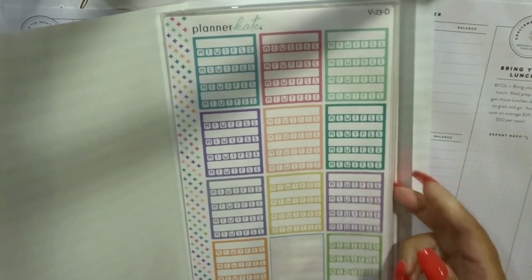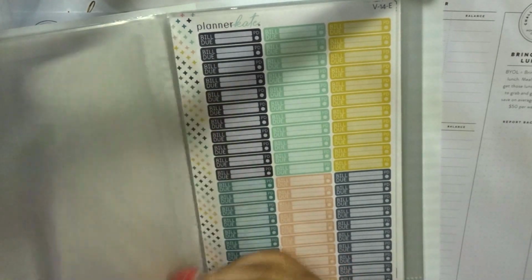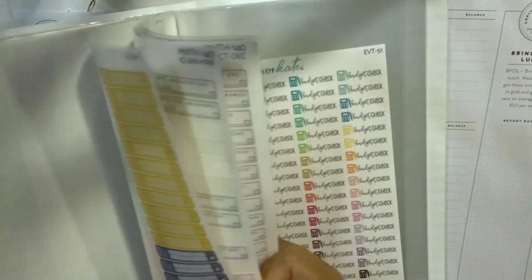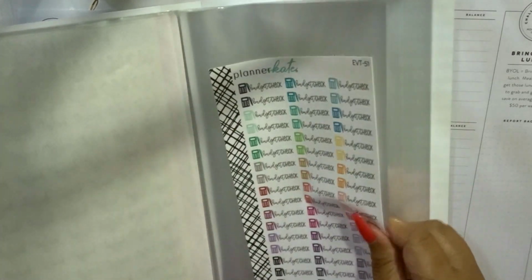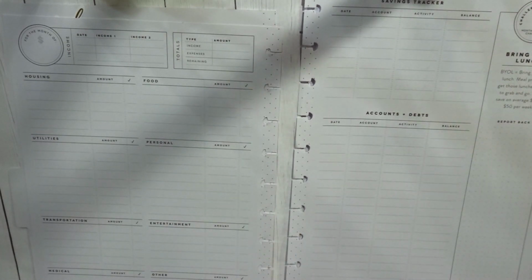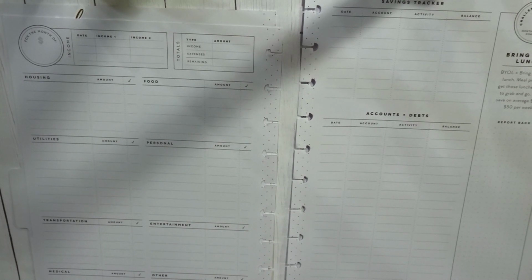I don't think they're in here. Yeah, they're not in this one here. Let me see if I have them in the back of here. All right, I found some sheets that I can use to cover up. Okay, all right.